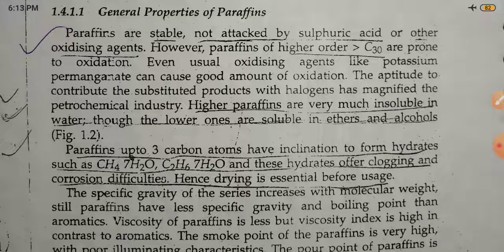Now, paraffins are stable, not attacked by sulfuric acid or other oxidizing agents. However, paraffins of higher order, above C30, are prone to oxidation; agents like potassium permanganate can cause a good amount of oxidation, and the aptitude to form substituted products with halogens has magnified their use in petrochemical industries.